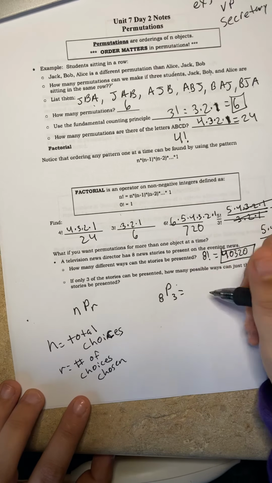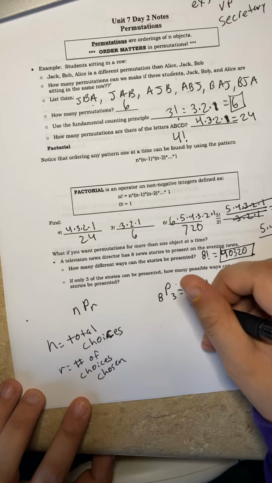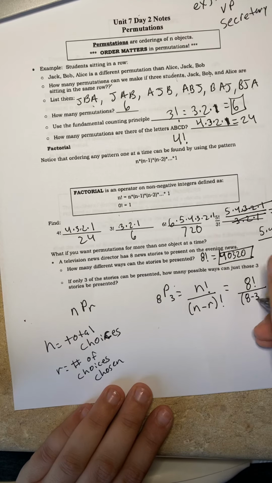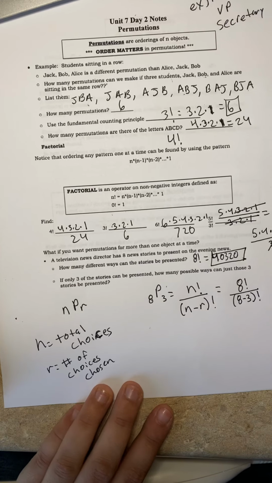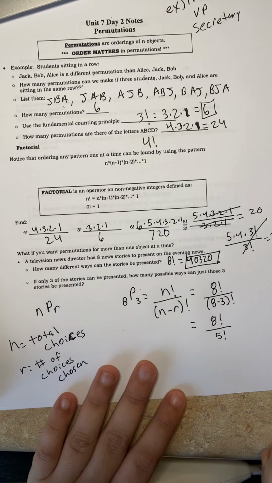And the way we set that out in an equation, and you're going to see this equation again on the next page, is you do n factorial over n minus r factorial, and notice that the factorial is outside of the parentheses because that's really important. So in this case, our n value is 8. That's how many stories we have to choose from. So 8 factorial over 8 minus 3 factorial. When we simplify that out, that becomes 8 factorial over 5 factorial, because 8 minus 3 is 5.